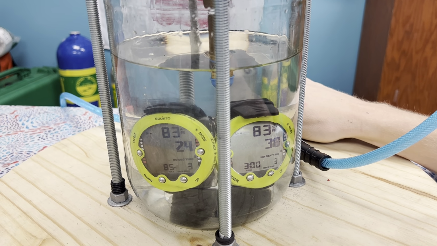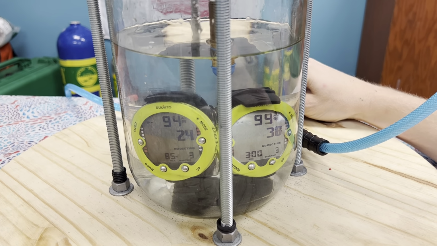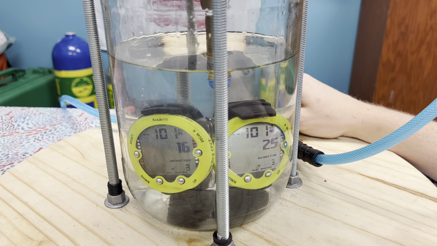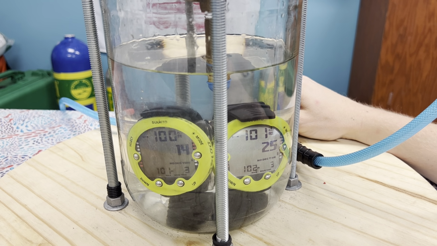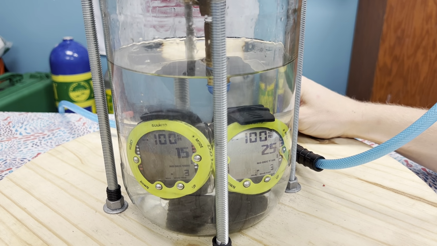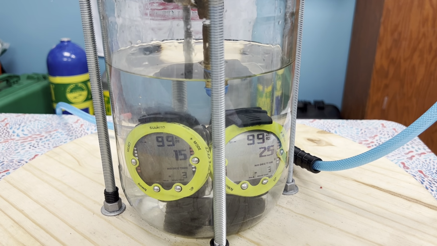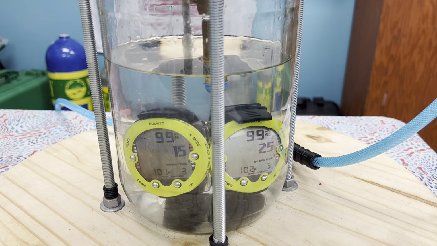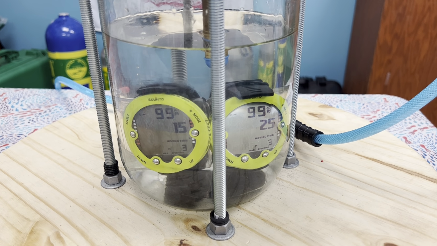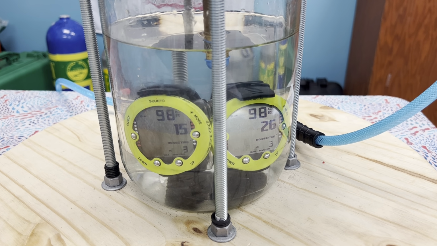At deeper depths, you're more concerned about your softer tissues getting loaded quicker. Oops, that was fast. Okay, now we're down at 100 feet, and you can hear our depth alarm going off. We're at 25 minutes and 15 minutes. We're 10 minutes off, but at 100 feet, that's a pretty significant difference. Remember, your air is going a lot faster at 100 feet than it would at 60 feet, about 3 or 4 times faster.